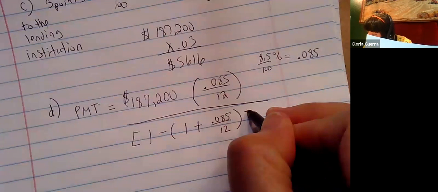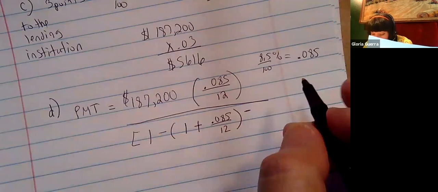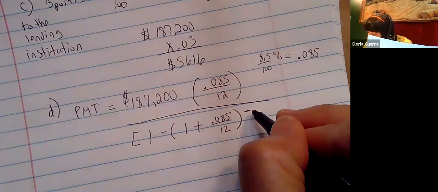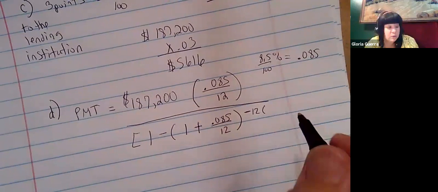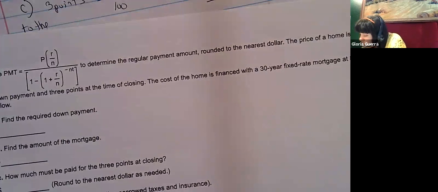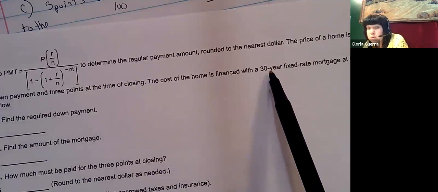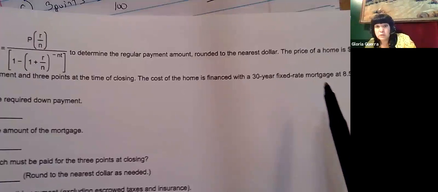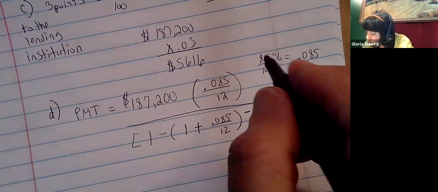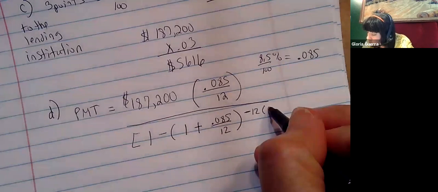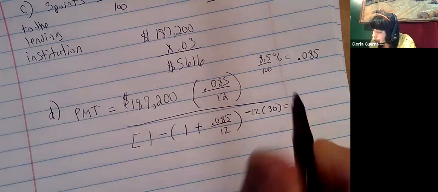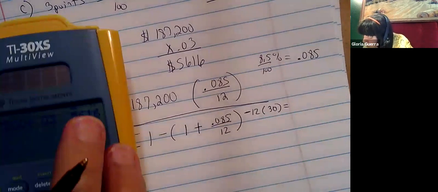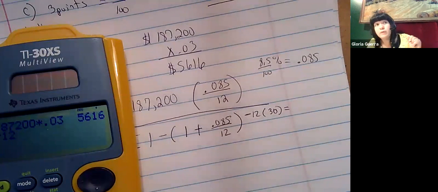So N is 12, and T is, how many years did they say? It's a long time. I said 30 years, yeah. I think 20 is ideal, right? But 30, so 30.